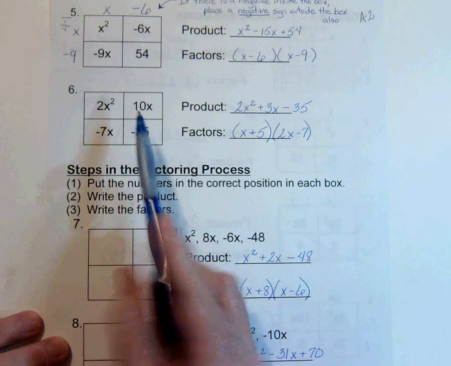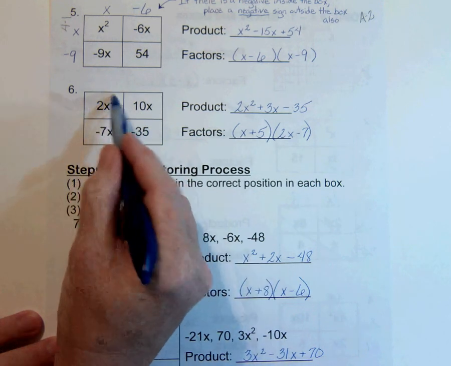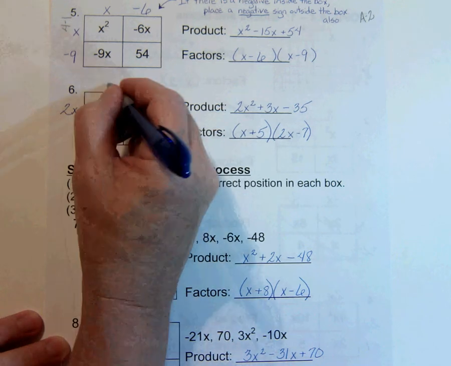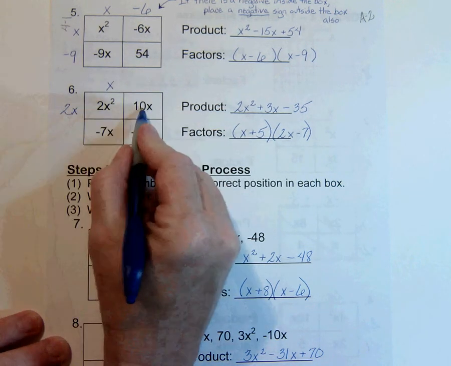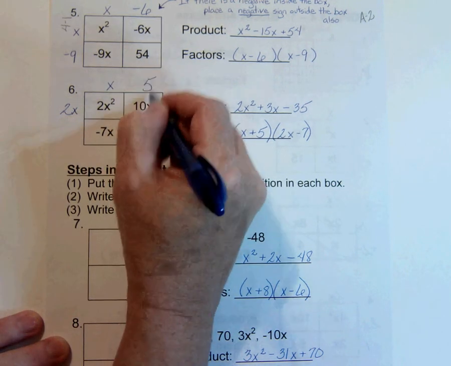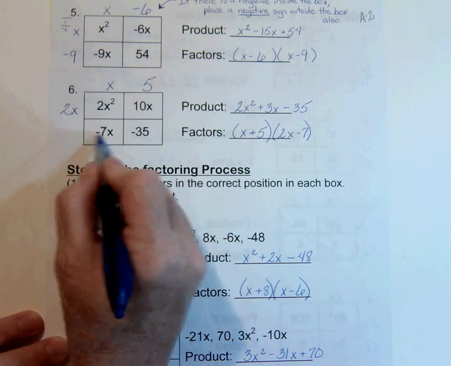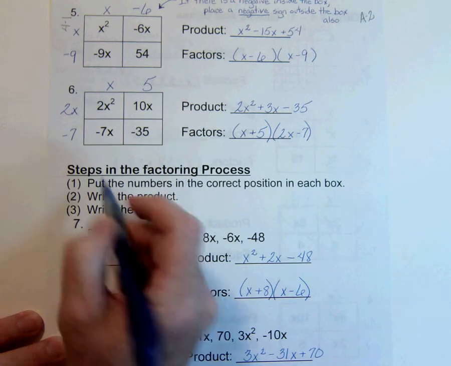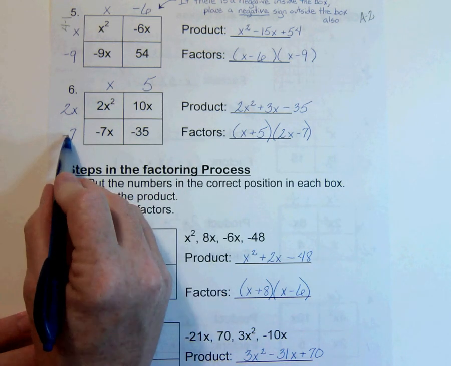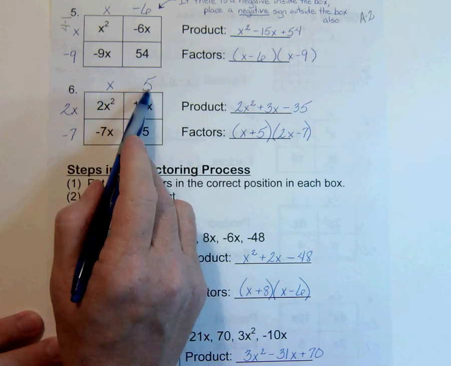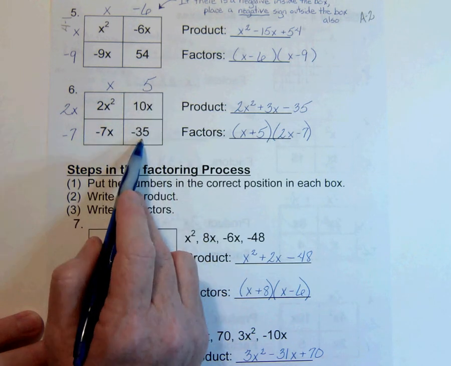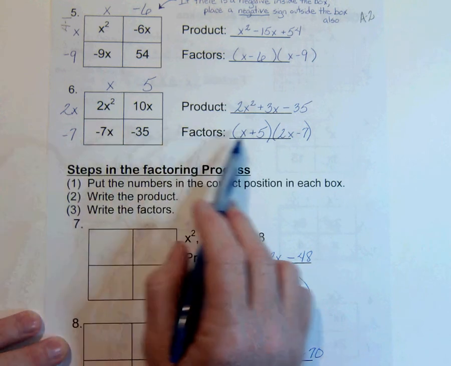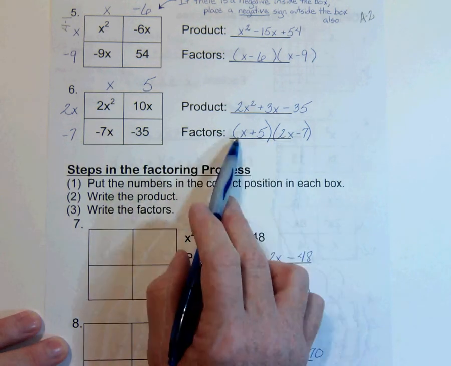So look carefully when you start with the very first box of where you're going to put your factors. This times a 5 would give me 10. And then, of course, I'm going to have a negative 7 here to get a negative 7x. And then this will be negative when you multiply negative 7 times a positive 5 gives you a negative 35. You've created the factored form 2x minus 7 and x plus 5.